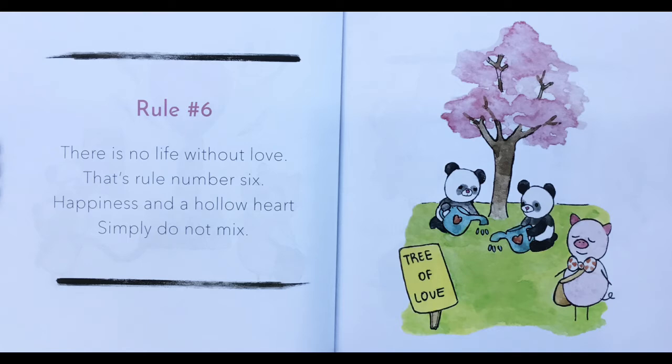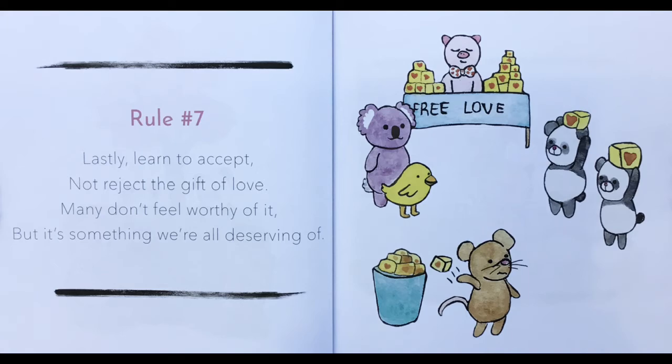Rule number 6. There is no life without love. That's rule number 6. Happiness and a hollow heart simply do not mix. Rule number 7. Lastly, learn to accept, not to reject, the gift of love.